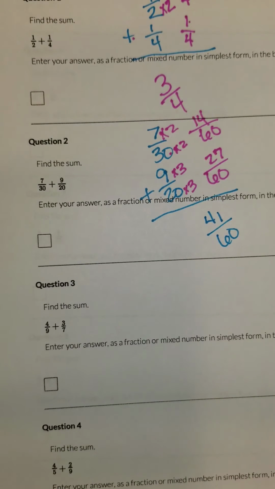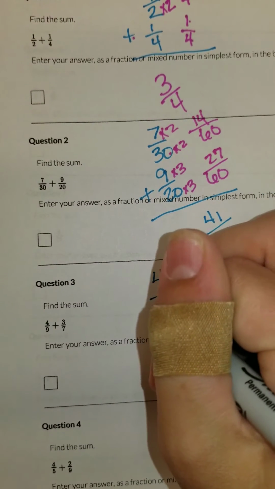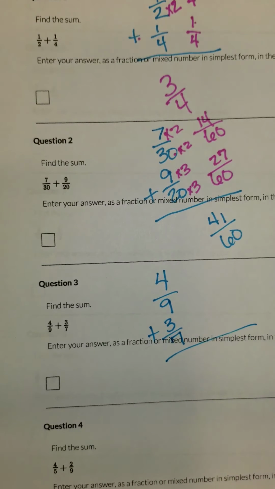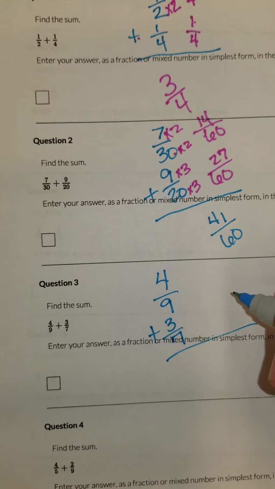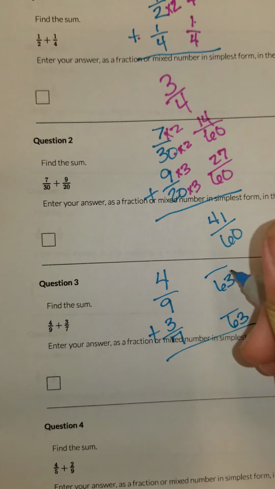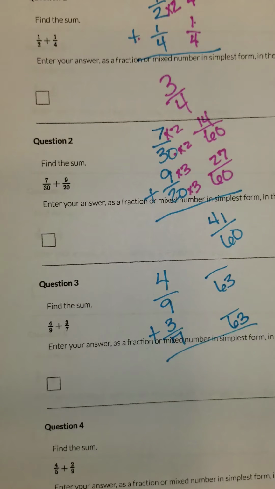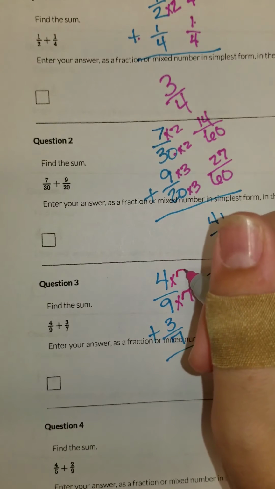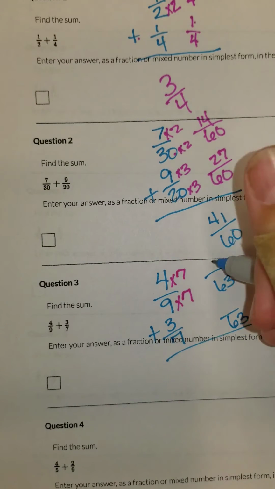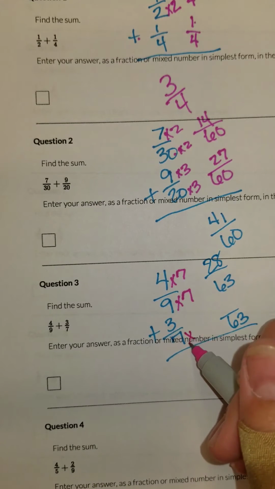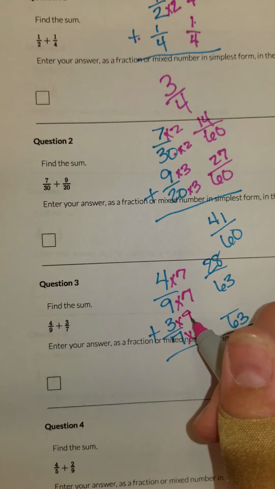Number 3, I've got 4 9ths plus 3 7ths. The only multiple of 9 and 7 that they have in common is 63. So I know that's my least common multiple. To get there, I had to multiply 9 by 7, so I have to multiply 4 by 7 as well, and I get 28. To get there by 7, I had to multiply by 9, so I have to do that to the top as well.